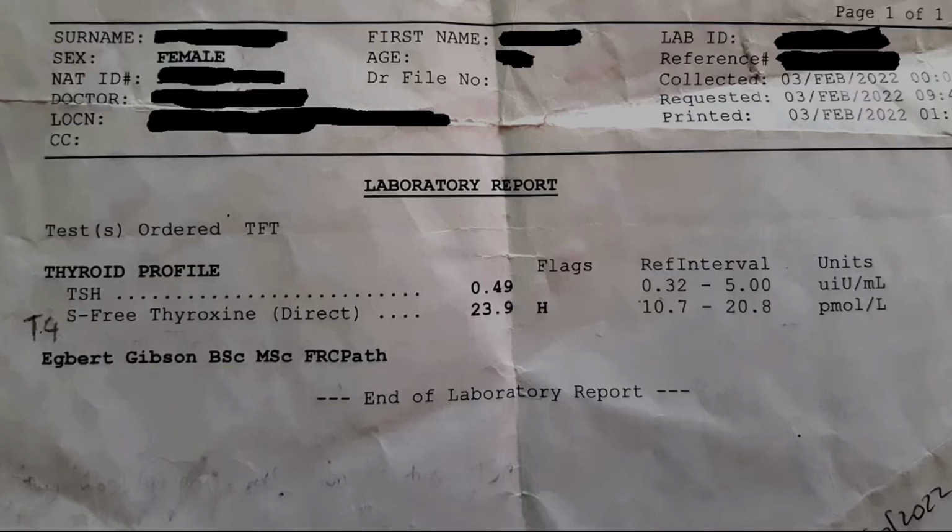As you can see, the range for the TSH is 0.3225 µIU per milliliter, which is micro international units per milliliter, and the T4 is 10.7 to 20.8 pmol per liter, which is picomoles per liter.